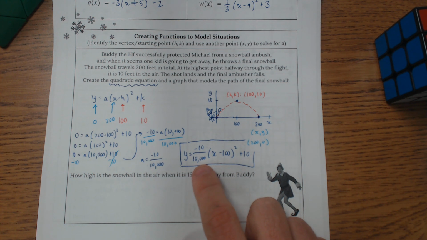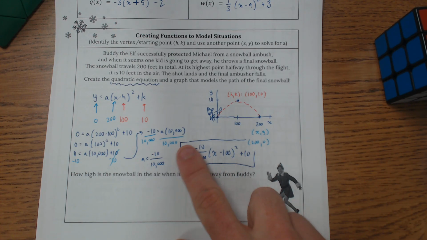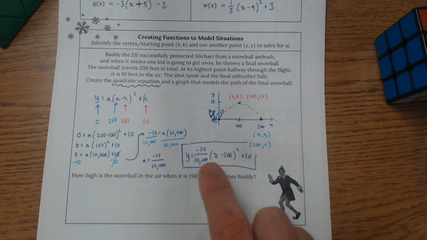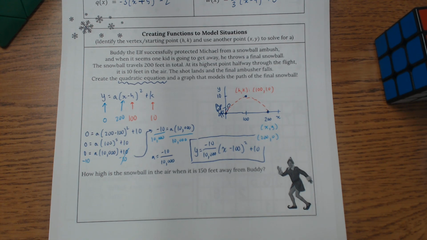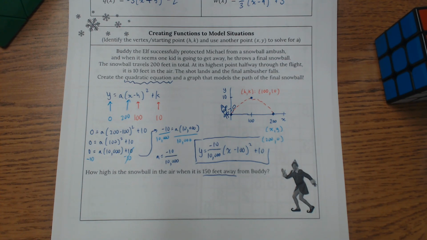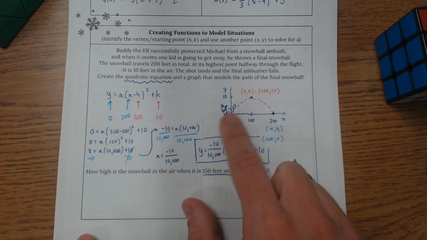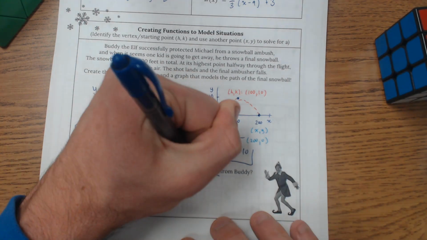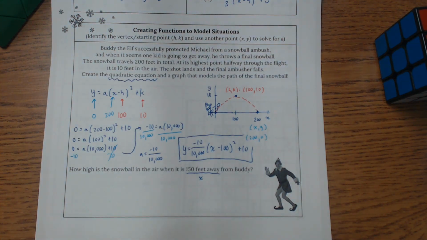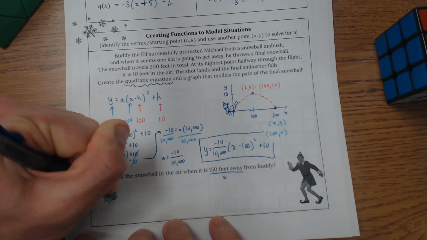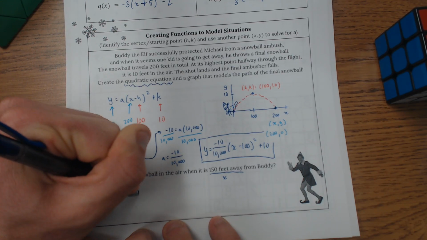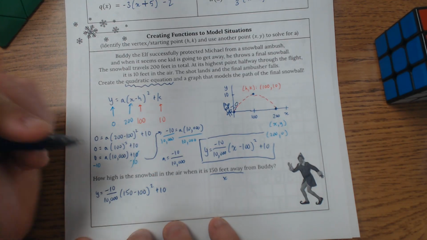Using everything that math is capable of, calculus and physics, we could figure out how fast this ball is traveling, how long it's in the air for, the distance it actually traveled, all sorts of things. For example, we can figure out how high the snowball is when it's 150 feet away from Buddy. Based on my drawing, it looks like I used the feet away from Buddy as the x, so this is going to be my x value. So all I'm going to do is take my new fancy function, and plug in 150 feet away from Buddy. That'll tell me how high it is.